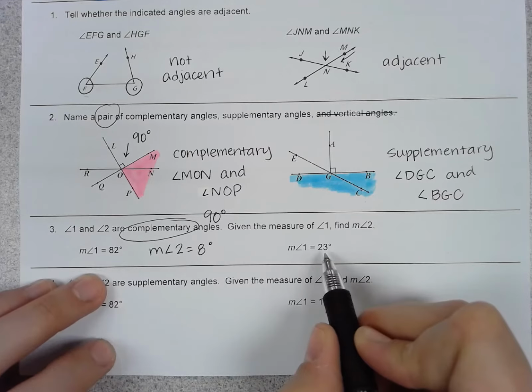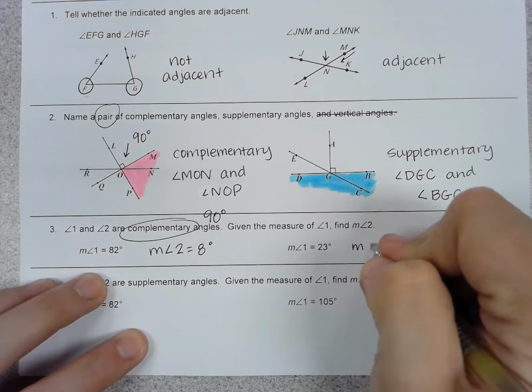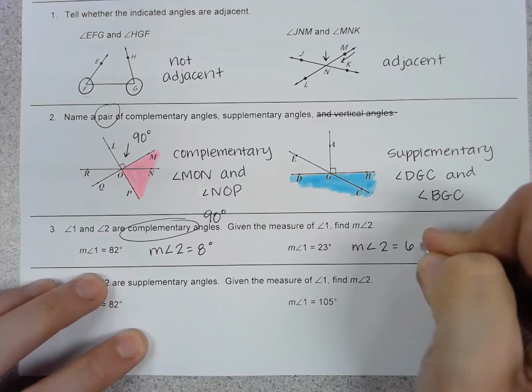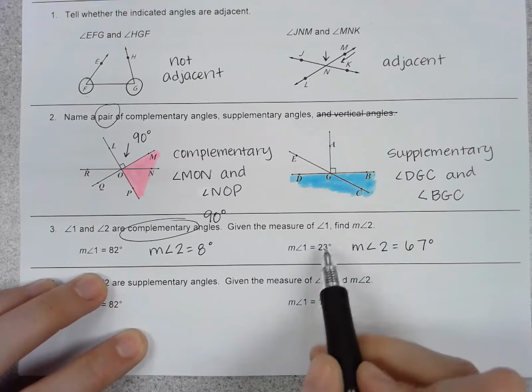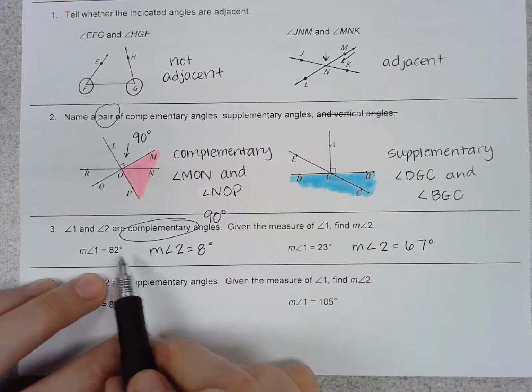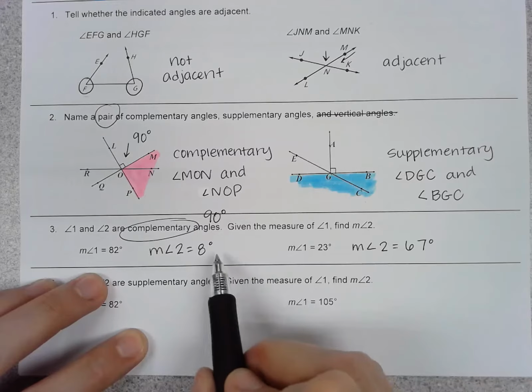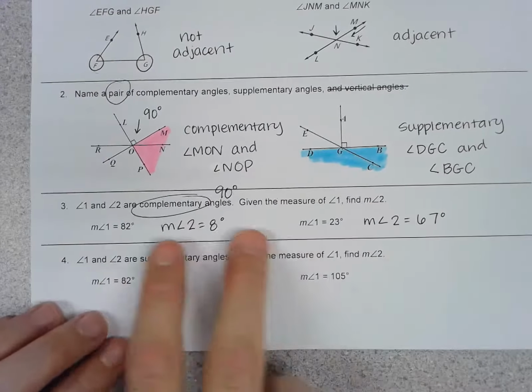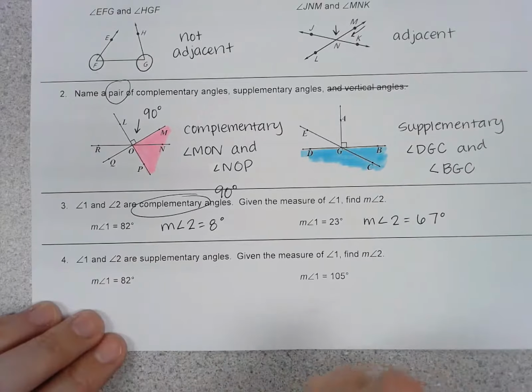If the measure of angle 1 was 23 degrees, then I could still use subtraction. The measure of angle 2 in this new example would be 67 degrees. So this angle is smaller than 82 was, so this angle has to be bigger than this one was to add up to 90 degrees. So basically it's just these two numbers add up to 90, and then these two numbers add up to 90.